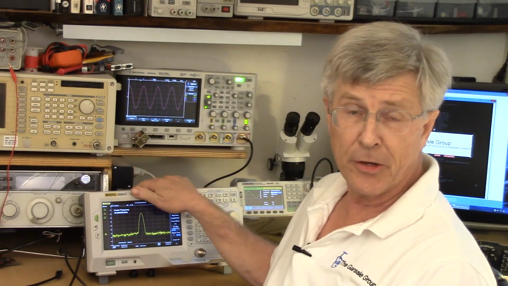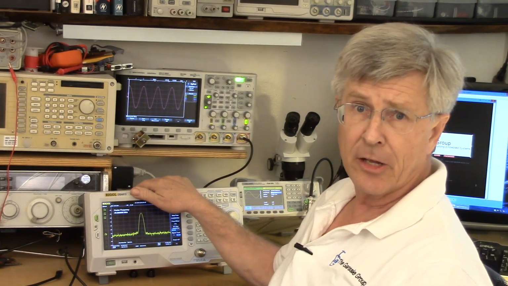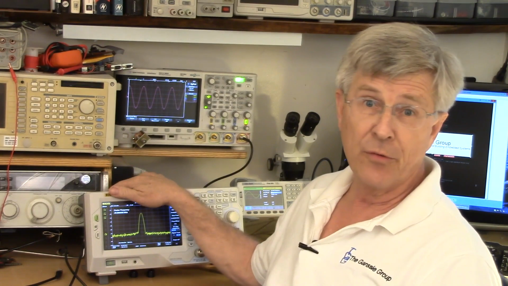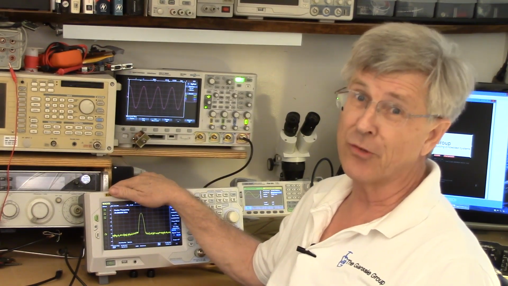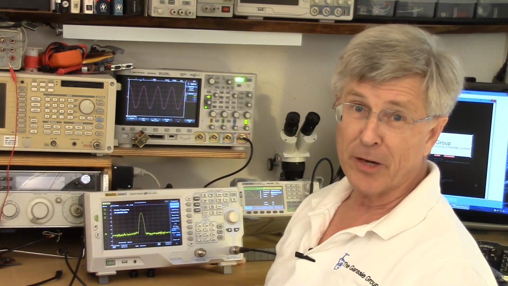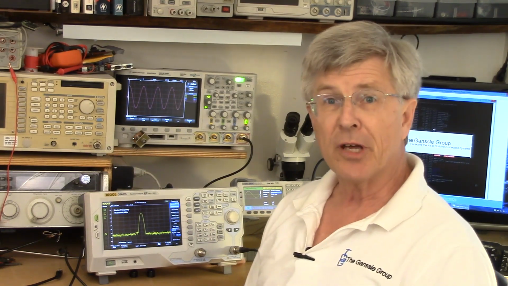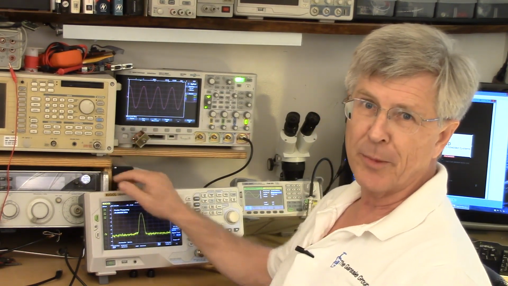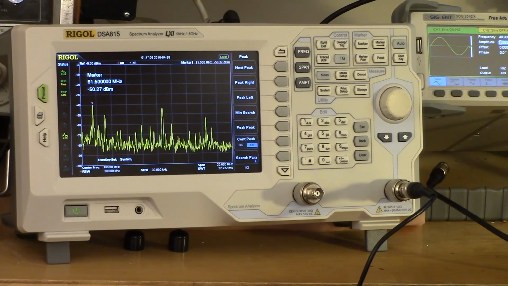This particular unit goes from 9 kilohertz all the way up to 1.5 gigahertz and costs only $1,500, which is really a bargain for a spectrum analyzer. Other members of the family go up to 7 gigahertz and are correspondingly much more expensive. Okay, so let's have some fun with the spectrum analyzer, which will really demonstrate its capabilities.